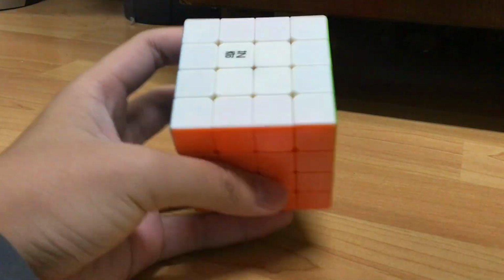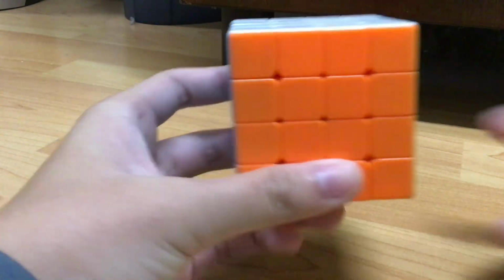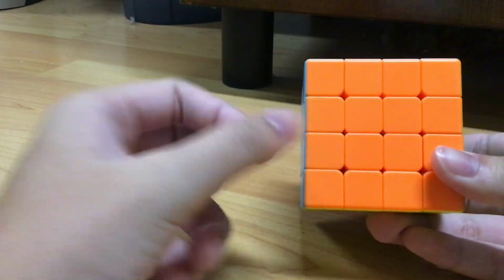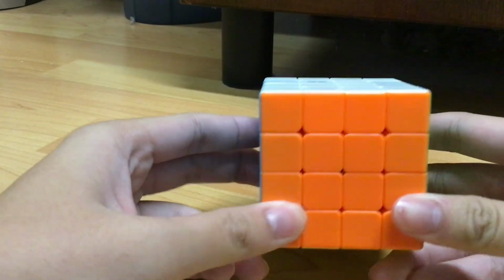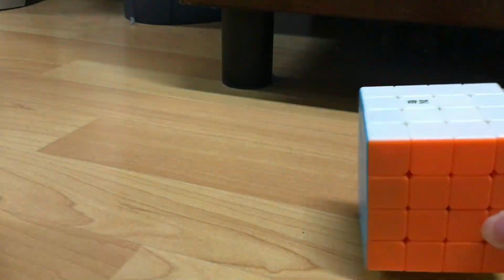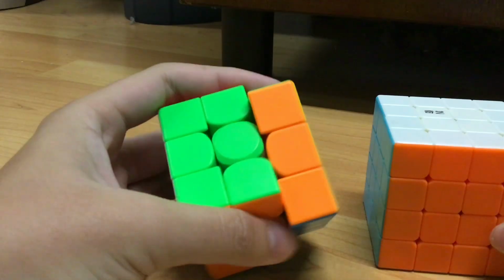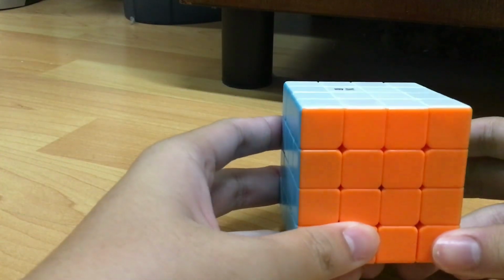Before we get started, there are some new notations we're going to be learning for the 4x4, and we'll also be using algorithms based on the notation we're reviewing today. You already know the up and down moves and the left-right moves, the back and the front as well, from the regular 3x3. We're going to be learning some new concepts.